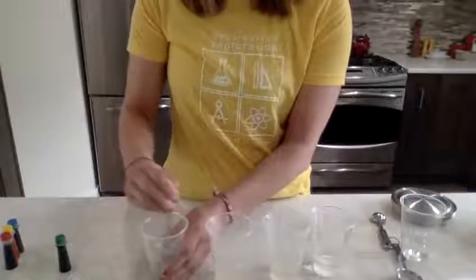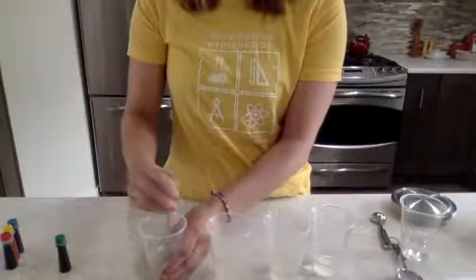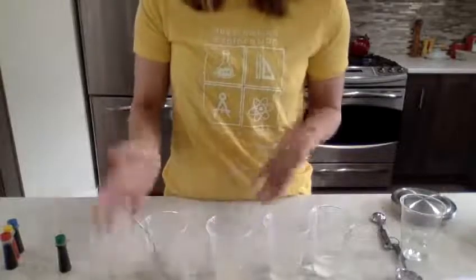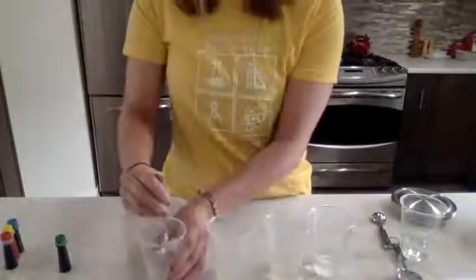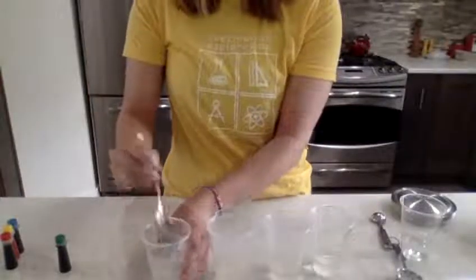When we add more water, it will actually also help things dissolve quicker. But if we add more water, then it changes the density. So we can't really add more water to this one to speed it up. Otherwise, it might ruin our experiment.